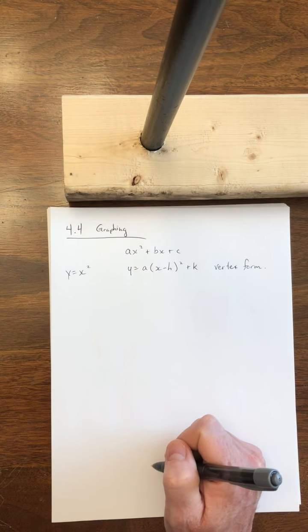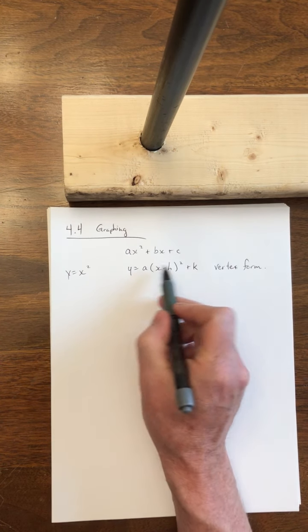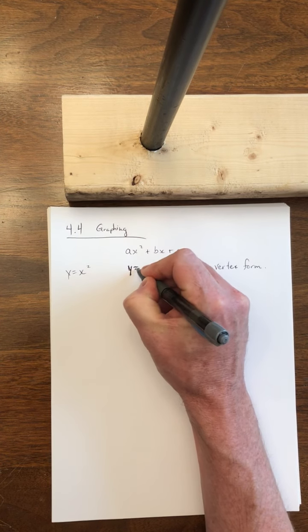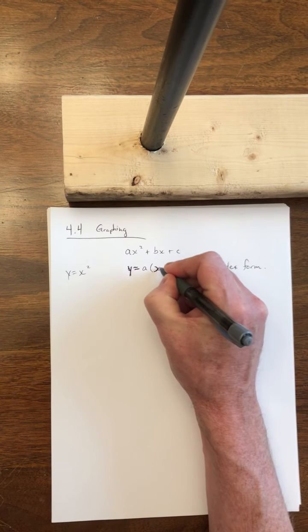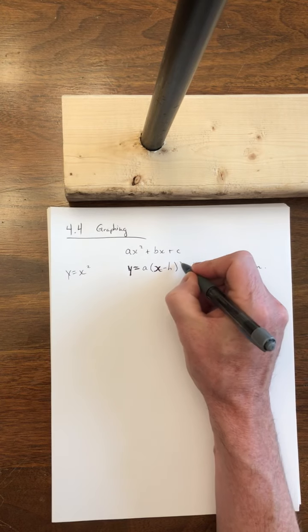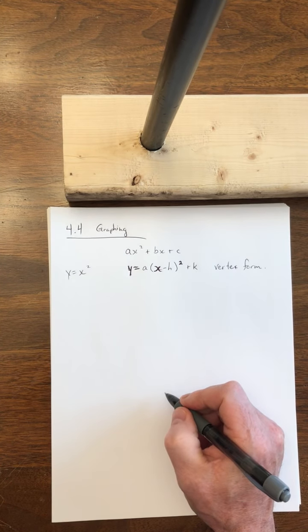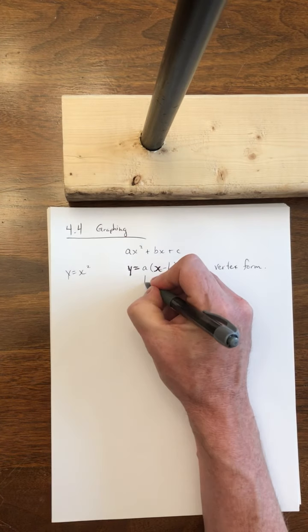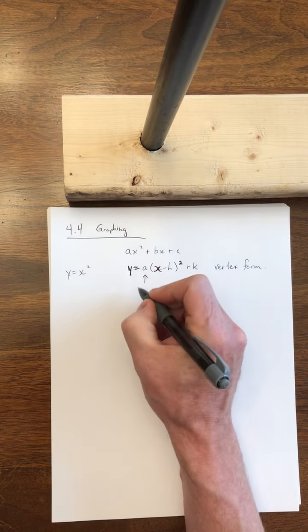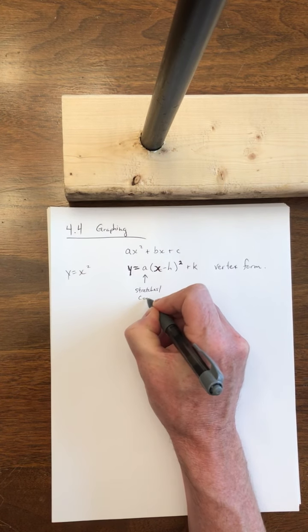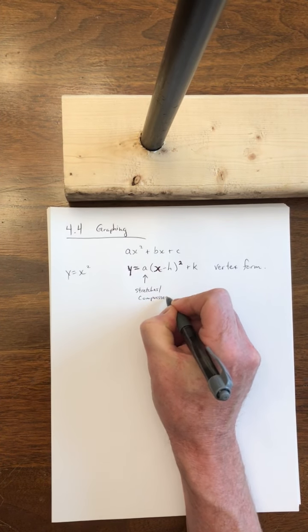So our most basic quadratic parabola is y equals x squared, and that's part of this vertex formula. Here's the y equals x squared. And we learned that what this a here does is it stretches or compresses the parabola.